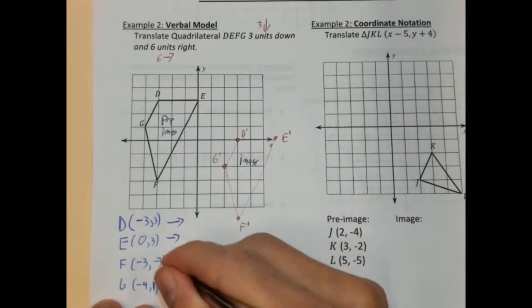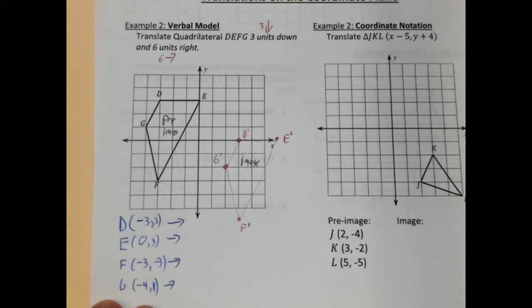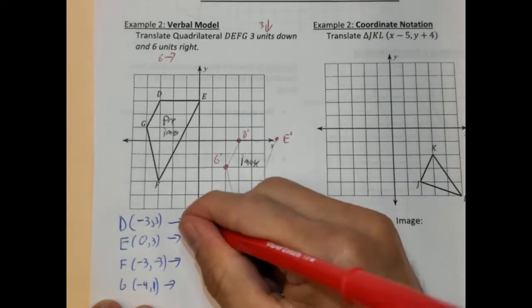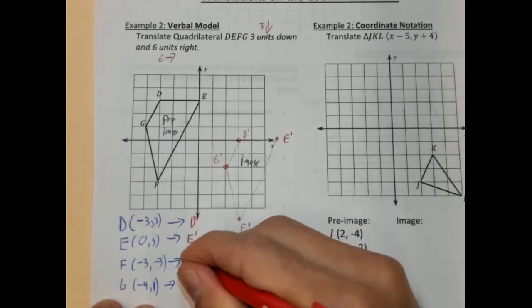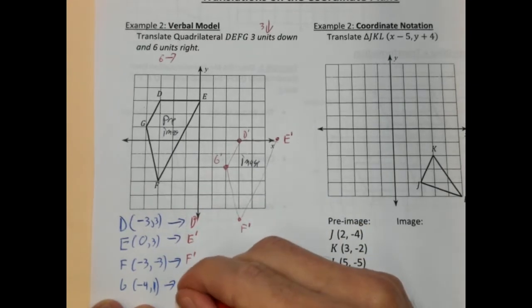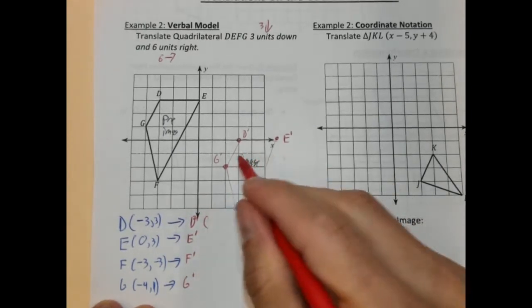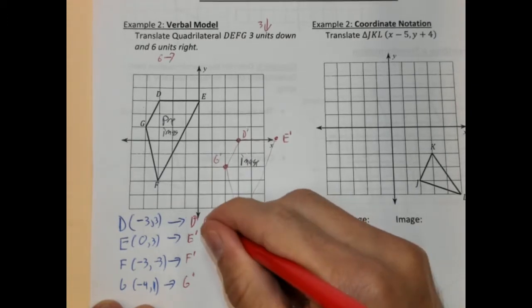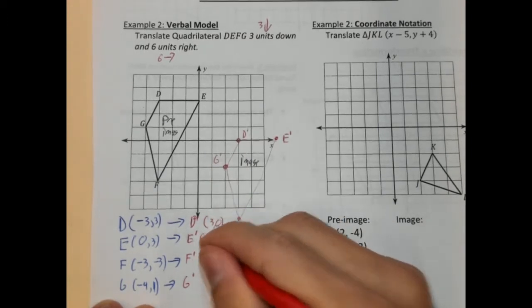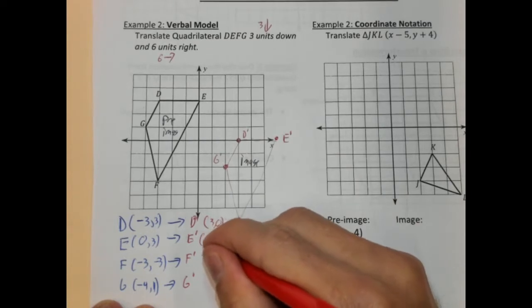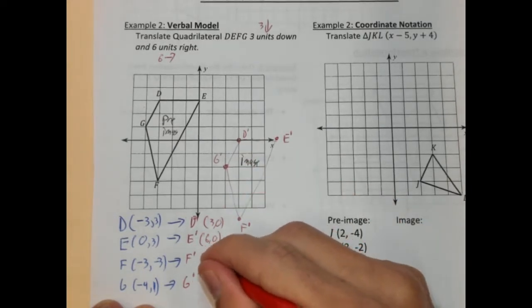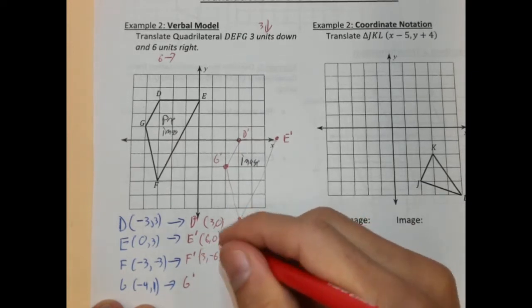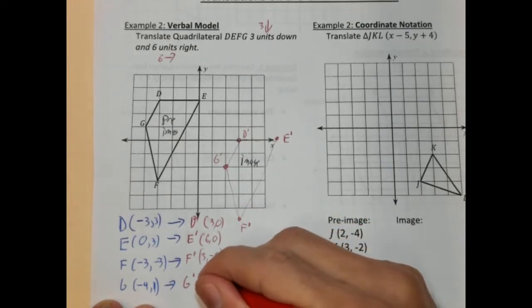And when we apply our translation, those are going to change. So we have D prime, E prime, F prime, and G prime. Okay, so D prime is going to be 1, 2, 3, 3, 0. E prime is going to be 6, 0. F prime is going to be 3, -6. And G prime is going to be 2, -2.